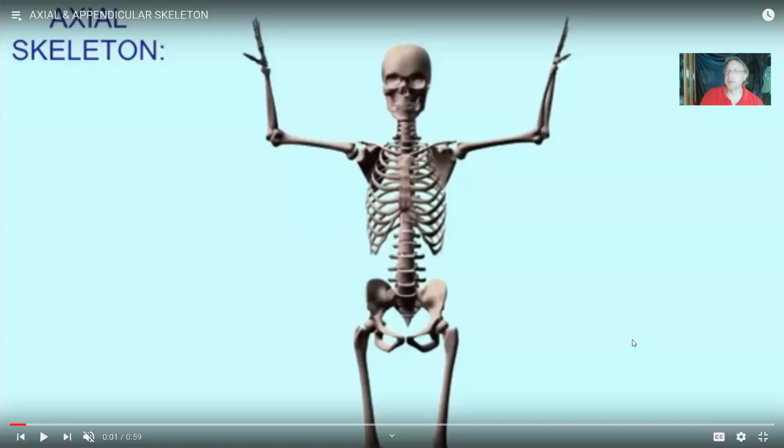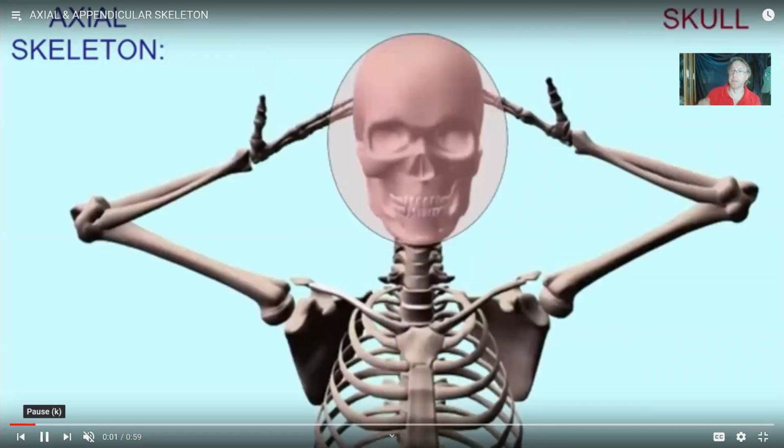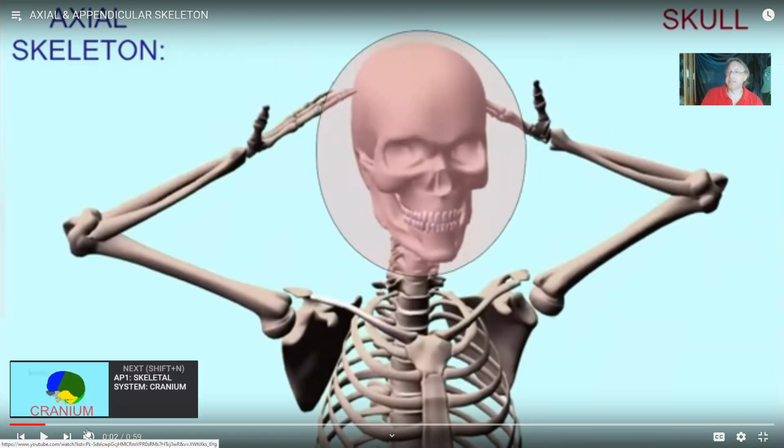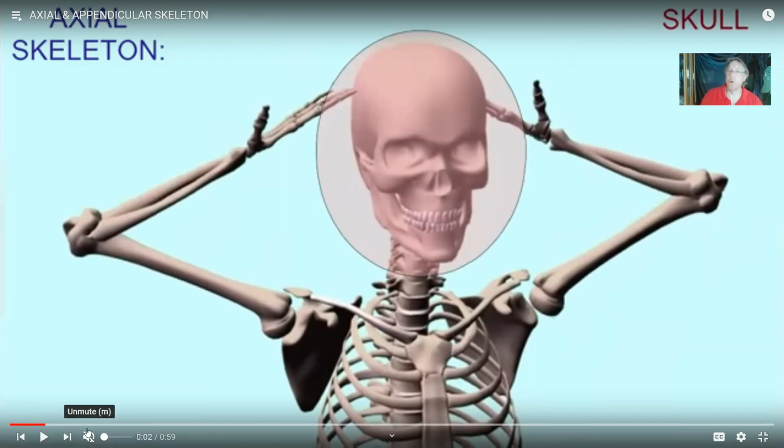This video is going to begin an overview of the bones of the human skeleton. Because of the number of bones, and especially if we were going to get involved with the processes, the openings of the foramina, the ridges, etc., we begin by dividing the skeleton into parts.